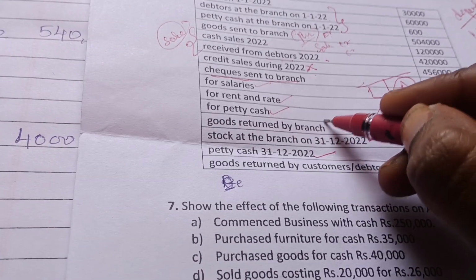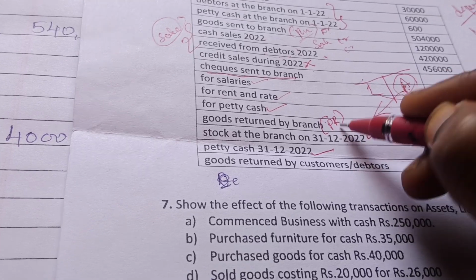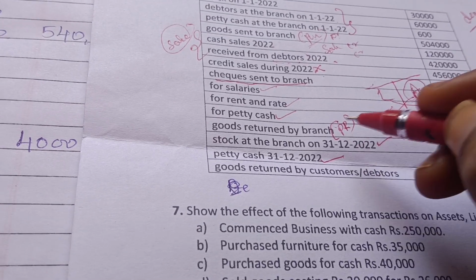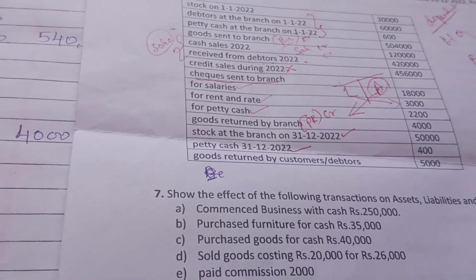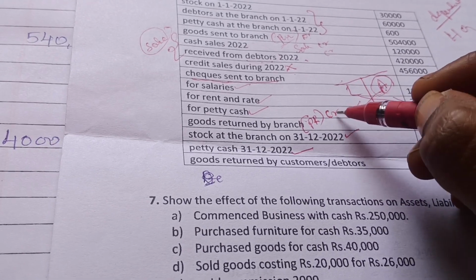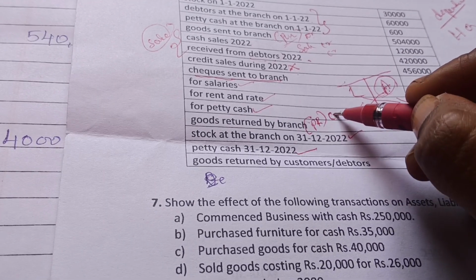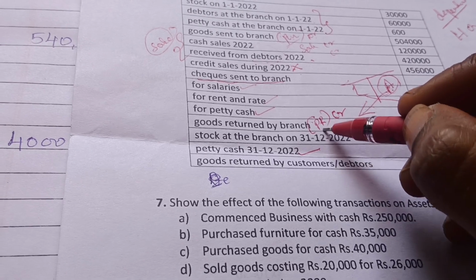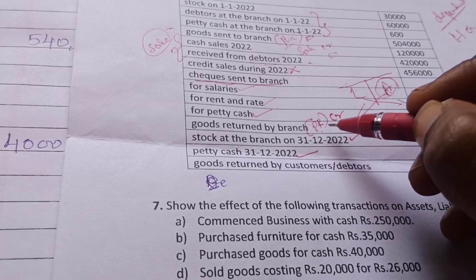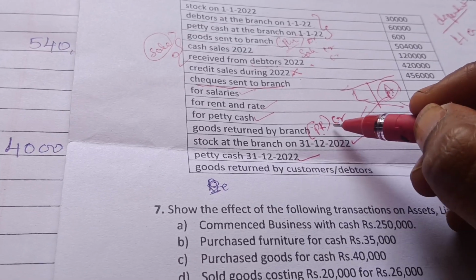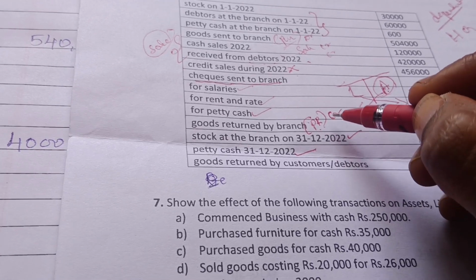Next, goods returned by branch is nothing but purchase return. In the branch we are going to show this purchase return on the credit side. There is no hard and fast rule that we have to show the purchase return on the credit side. We can even show this purchase return on the debit side also, but showing it on the credit side will be good.